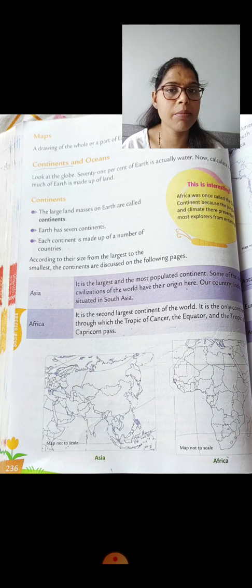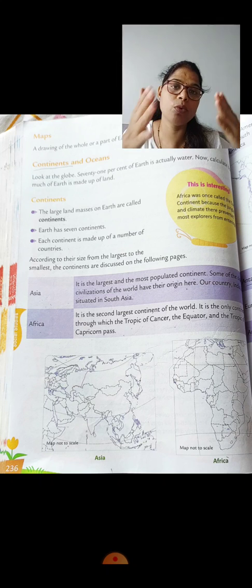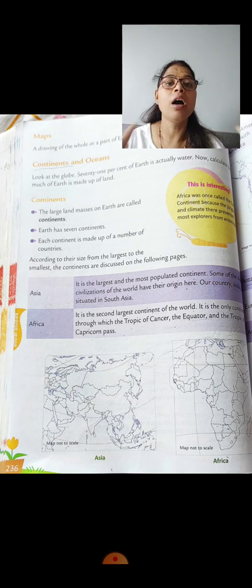हमारे continent का नाम क्या है? Asia. And in the whole world there are 7 continents. Each continent is made up of a number of countries. और सब जो 7 continents हैं उन 7 continents में many countries हैं. Okay, and our country India is in which continent? It is situated in the Asia continent.